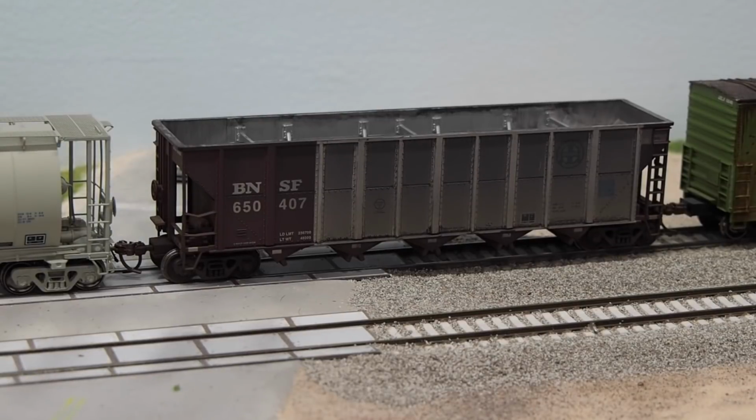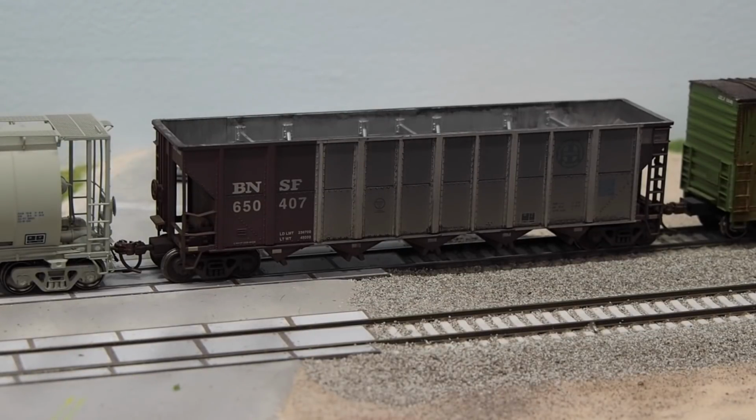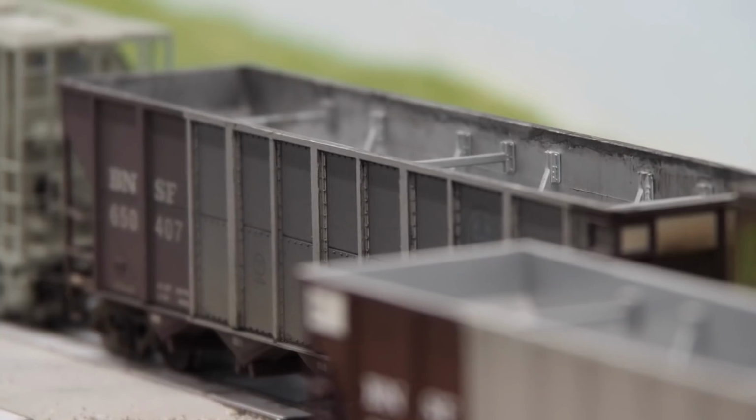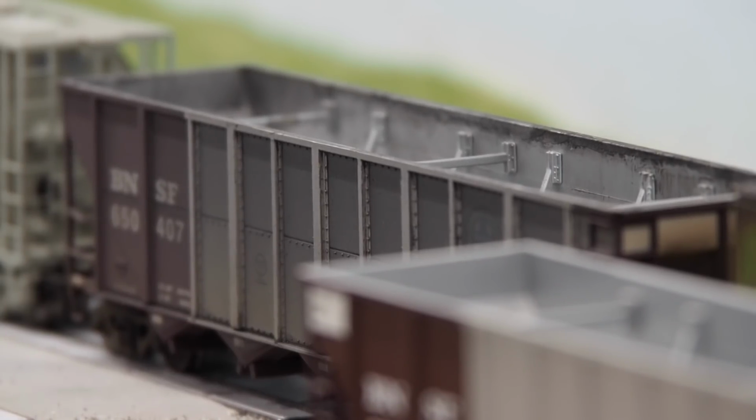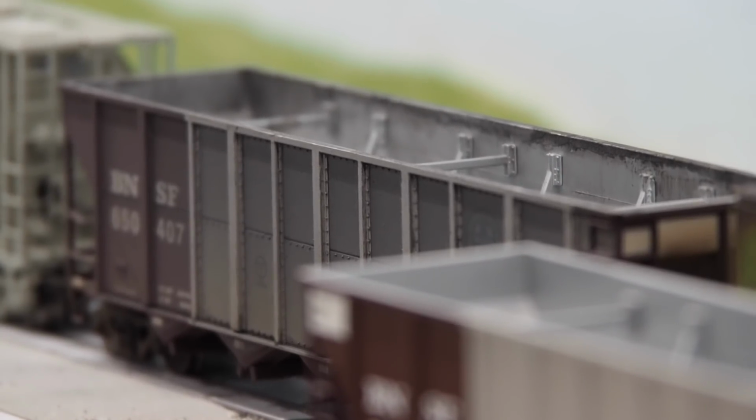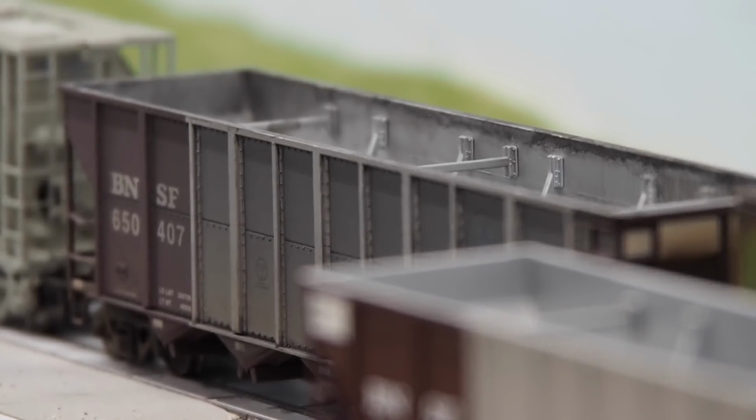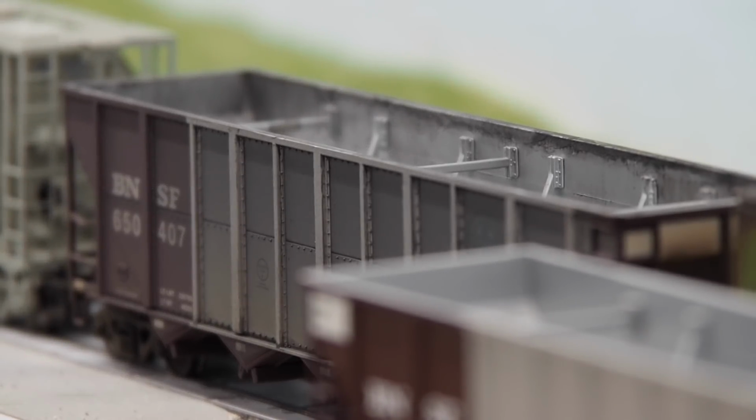And on the topic of car weathering still, here's a car that I did complete. This is a Walthers RD4 hopper. Used some prototype photos of this particular car number, and one of the things I really like is the coal dust that you see up along the upper edge of the coal hopper, and you can sort of see the profile of where the coal, when loaded, sits.